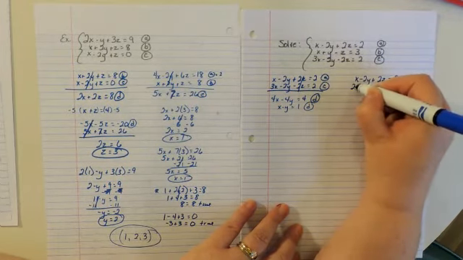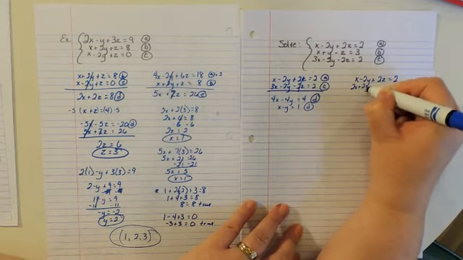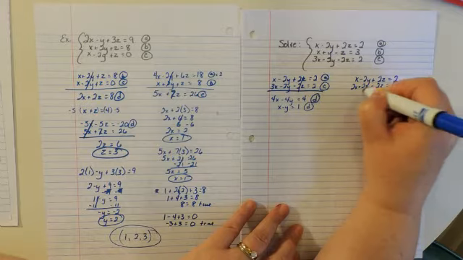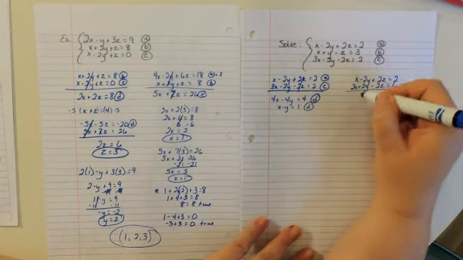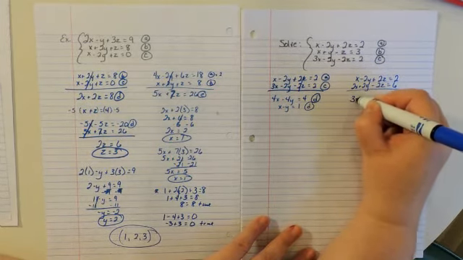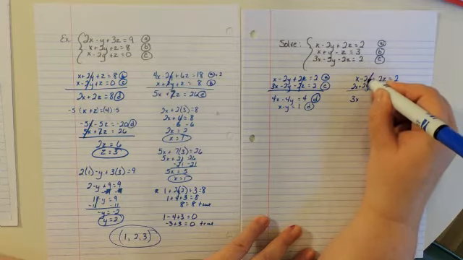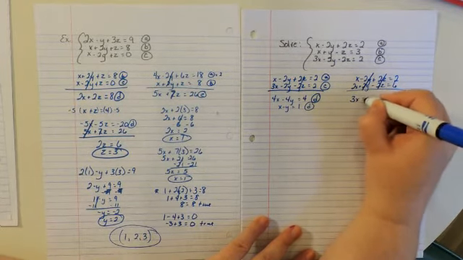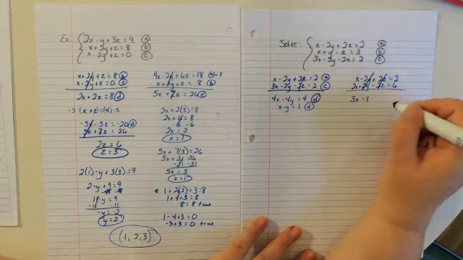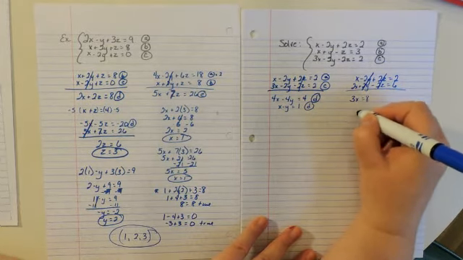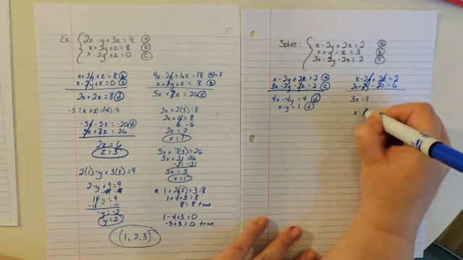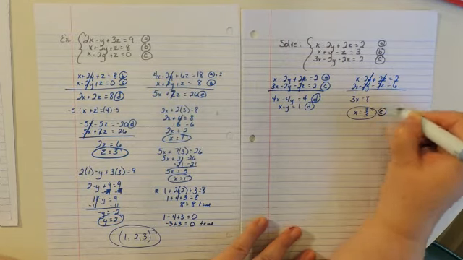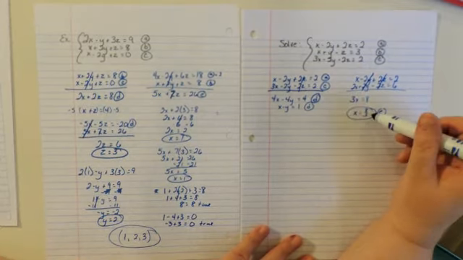So we'll have 2x plus 2y minus 2z equals 6. Don't forget to multiply the other side. Add these together and we get 3x. And as a nice bonus, the y's also cancel. So 3x equals 8. So x equals 8/3.